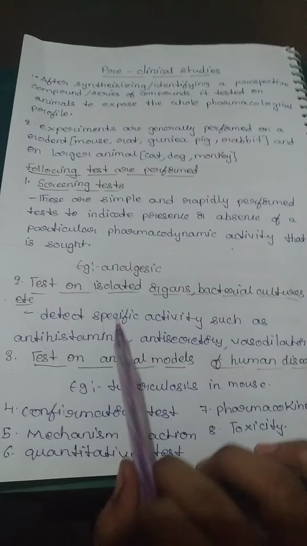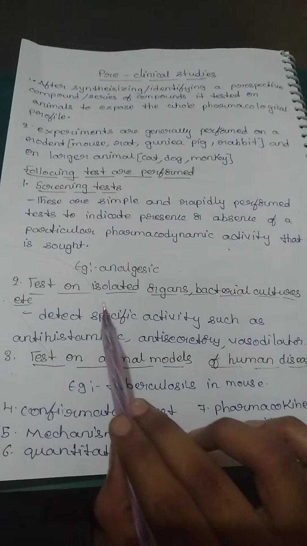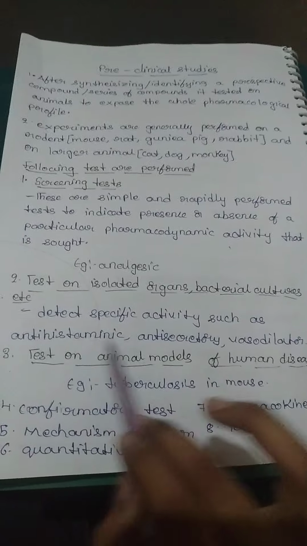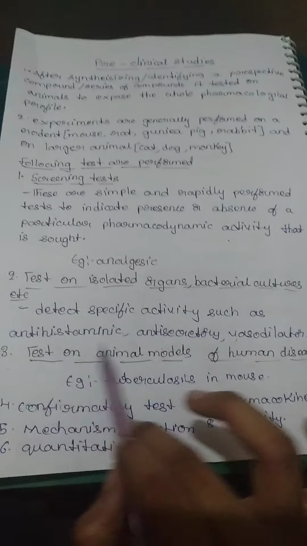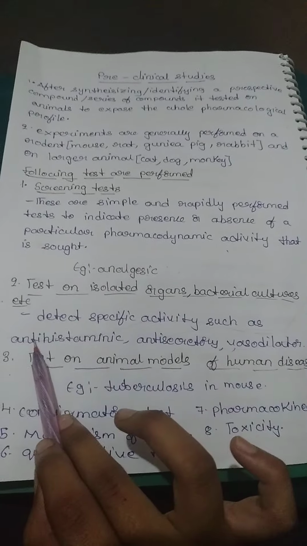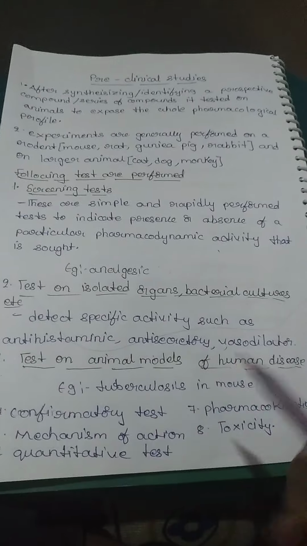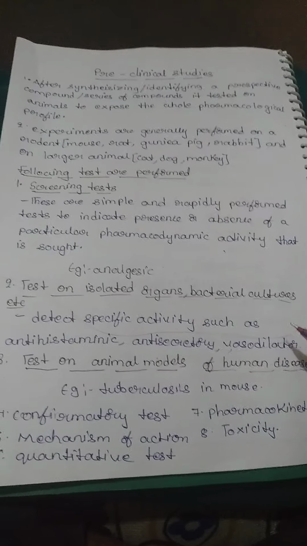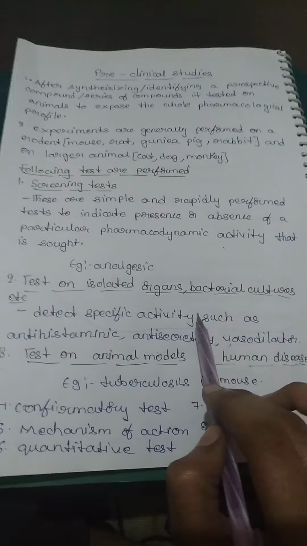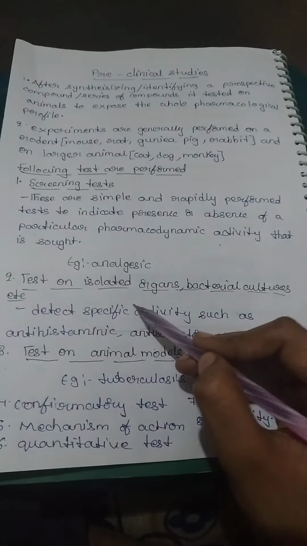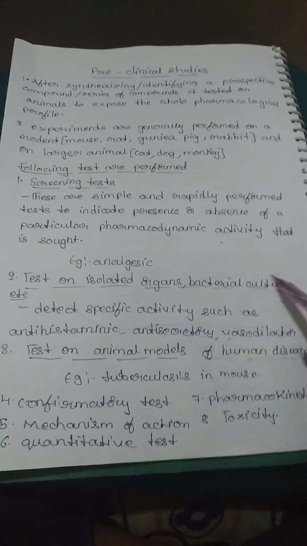Next was the test on isolated organs and bacteria cultures, etc. Means we have to detect specific activities like antihistamine, antisecretory, vasodilator. This type of activity we have to test for drugs which have activity like antihistaminic, antisecretory or vasodilator. We have to test using bacteria cultures. This is the test on isolated organs and bacteria. First one screening test, second one isolated organs, bacteria cultures, etc.